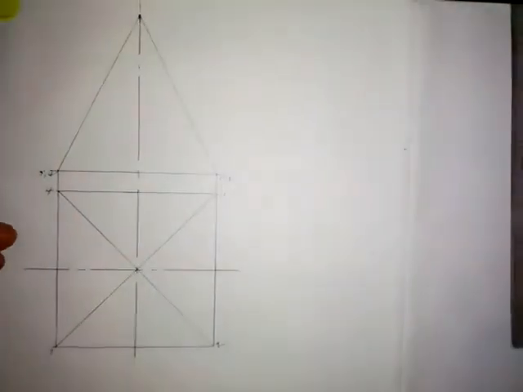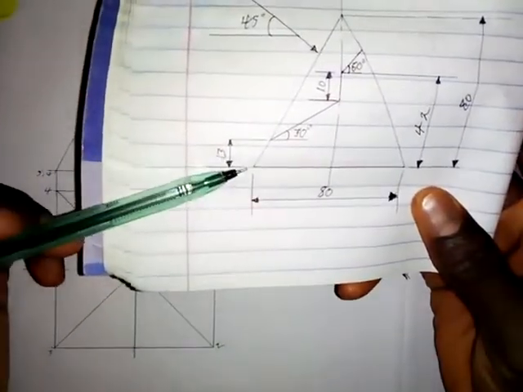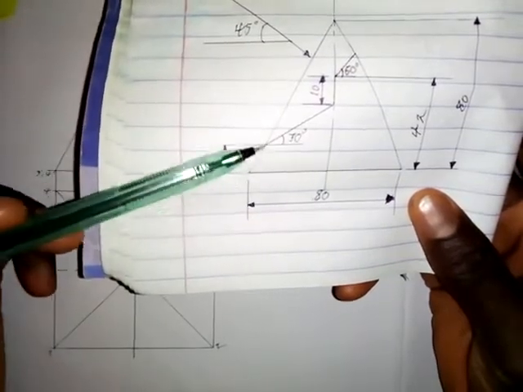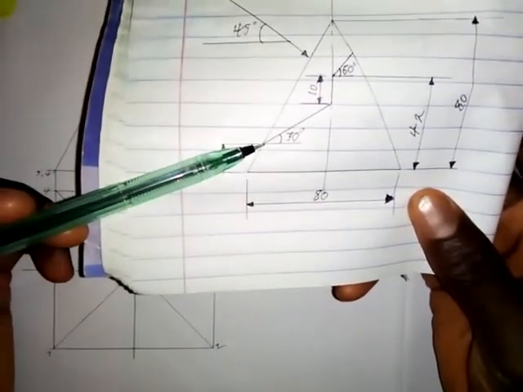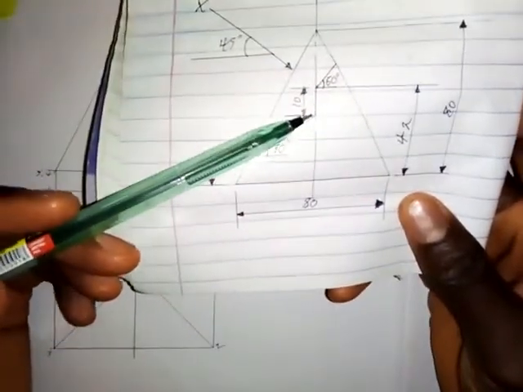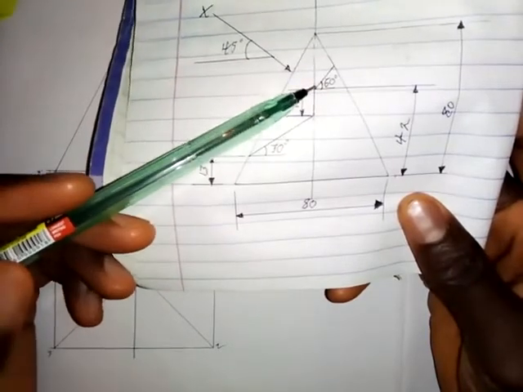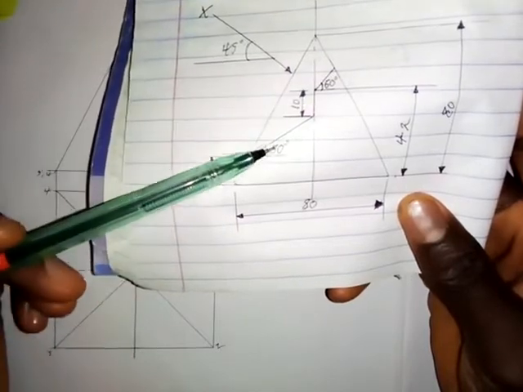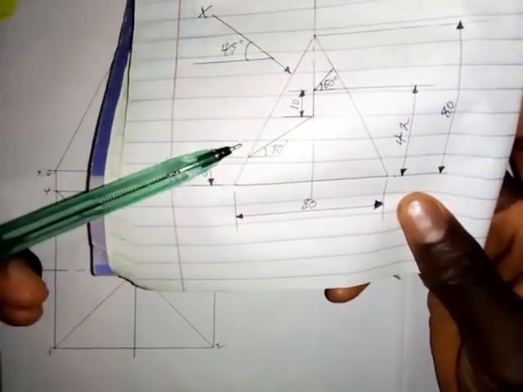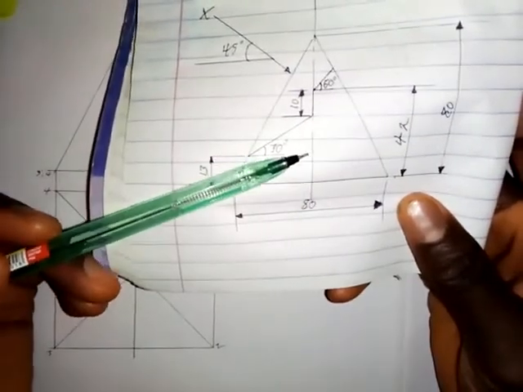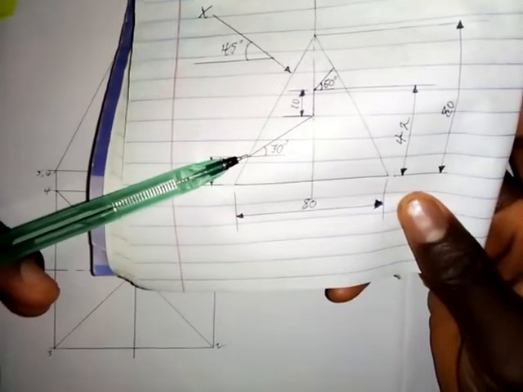Okay, so the next thing I'm going to do is, as we have here that the distance from here to here is 30 mm, for me to produce this angle, I need to take a measurement of 13 mm, and then I will take a measurement of 42, then I will take a measurement of 10 down.